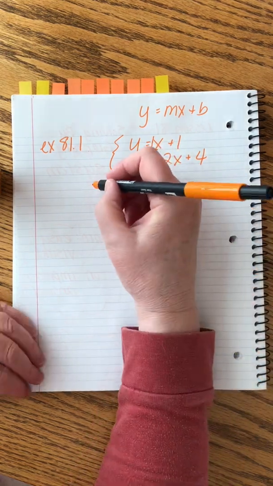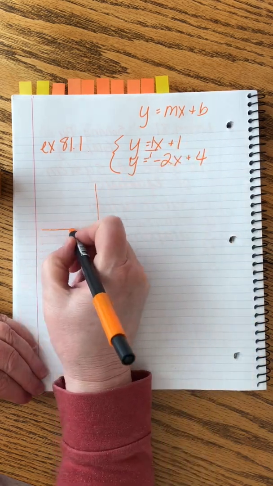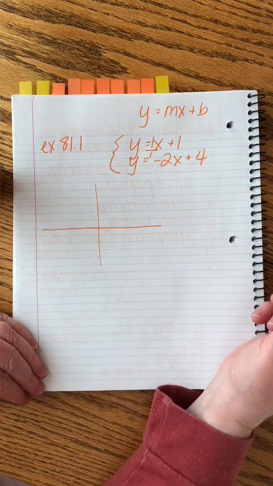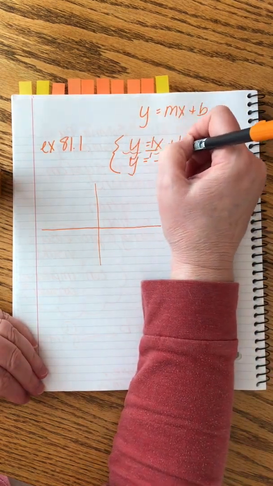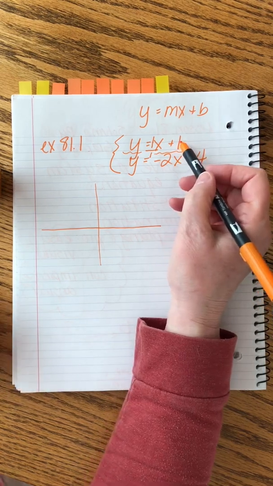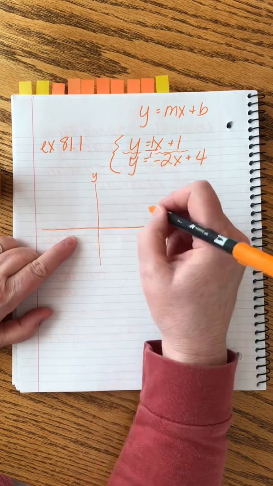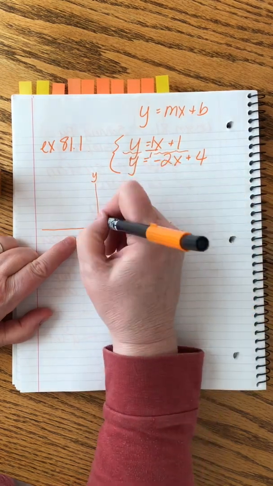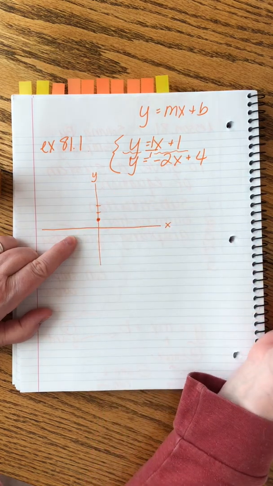All right, so what I'm going to do is draw us a nice rectangular coordinate system. I'm going to graph the first one in orange. So I graph the y-intercept first. I go to this value on the y-axis, and it's positive 1, so I put my first dot right there.